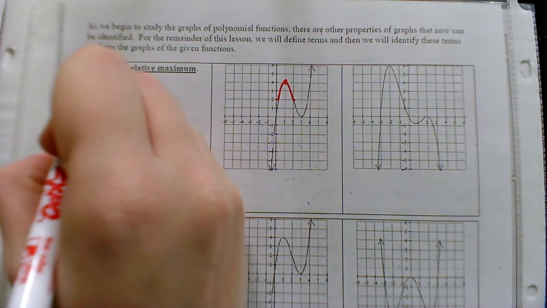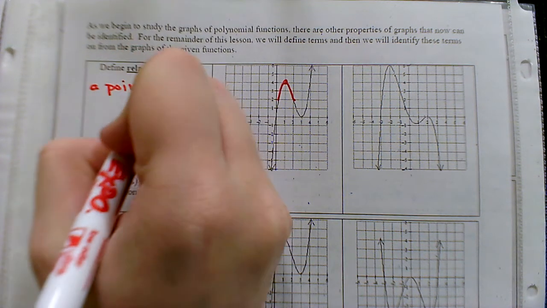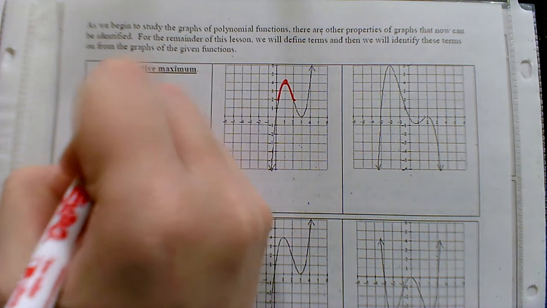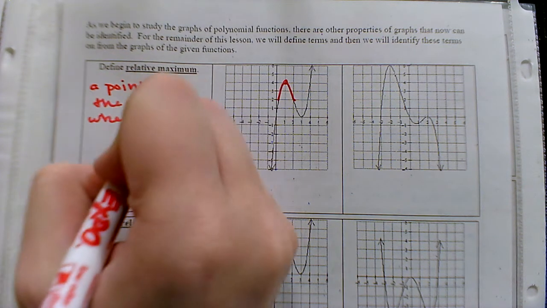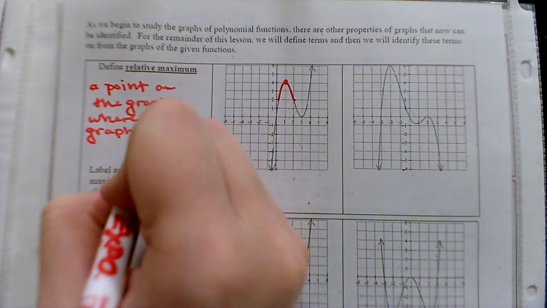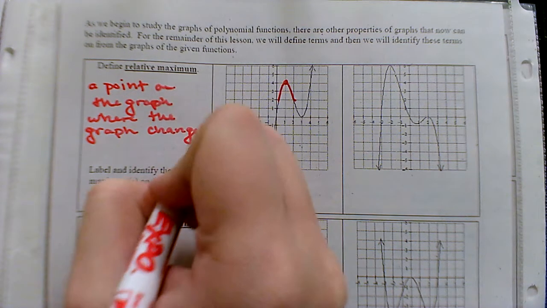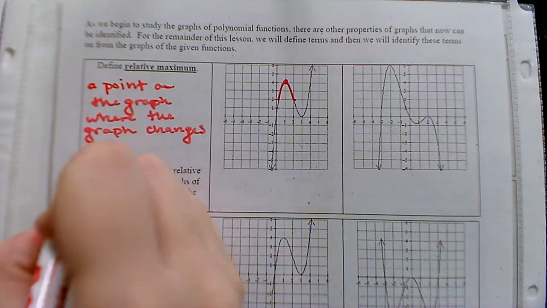So formally, we're going to say a maximum is a point on the graph where the graph changes, specifically from increasing to decreasing. You have to be going up and then change to go down to create a high point.